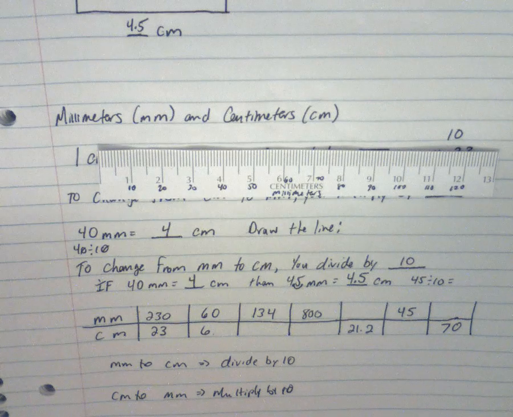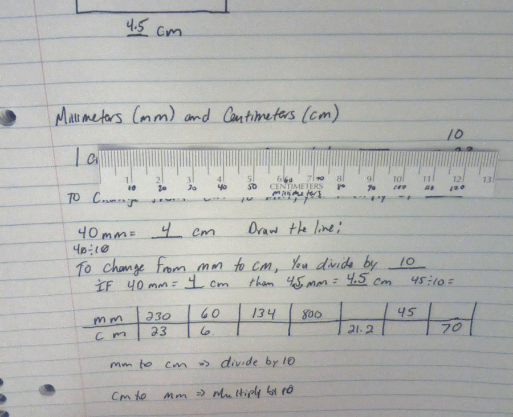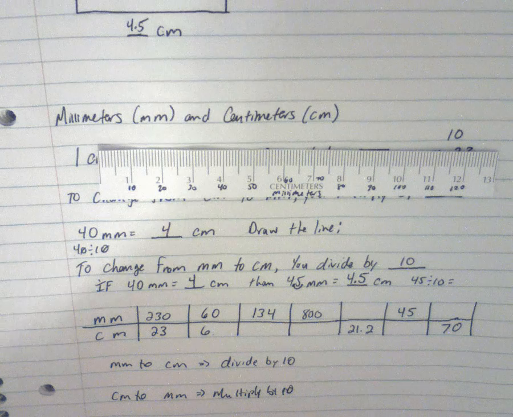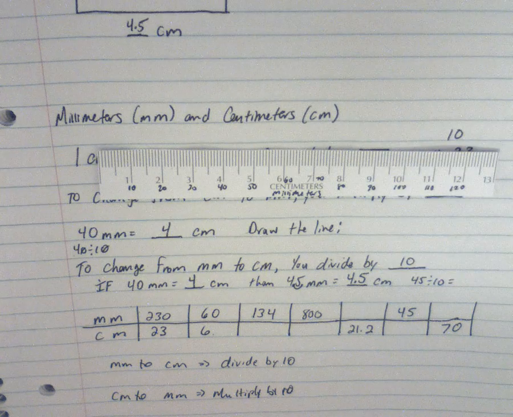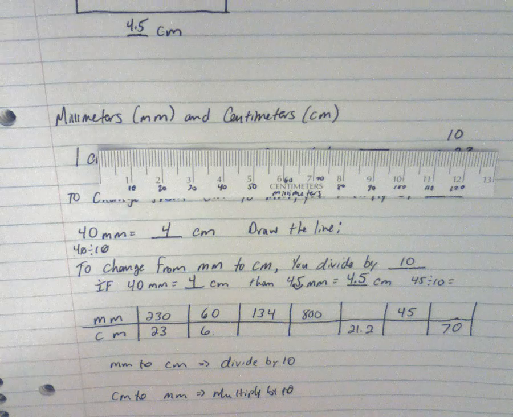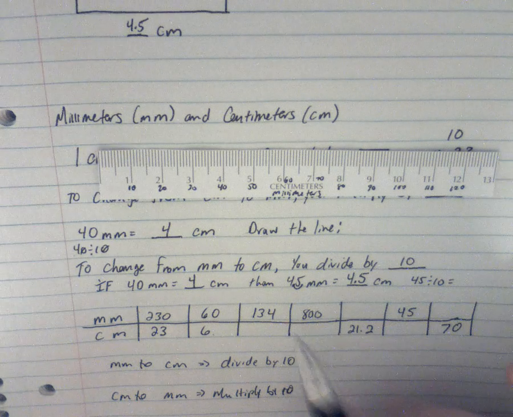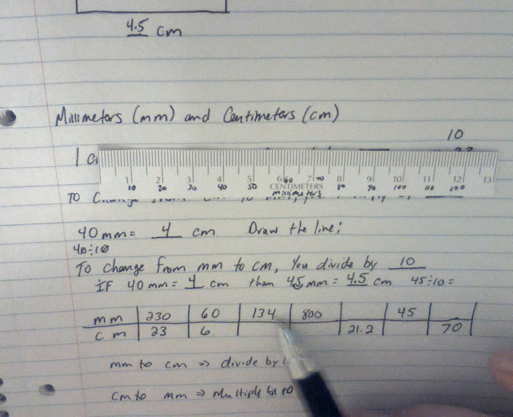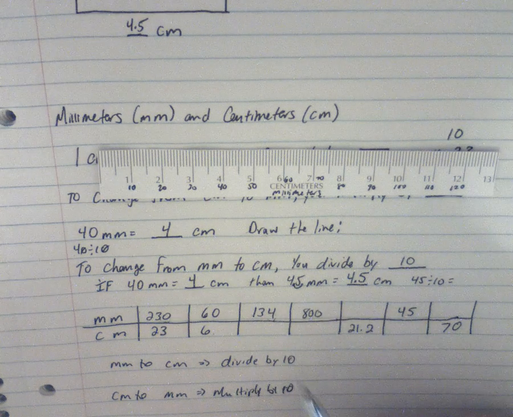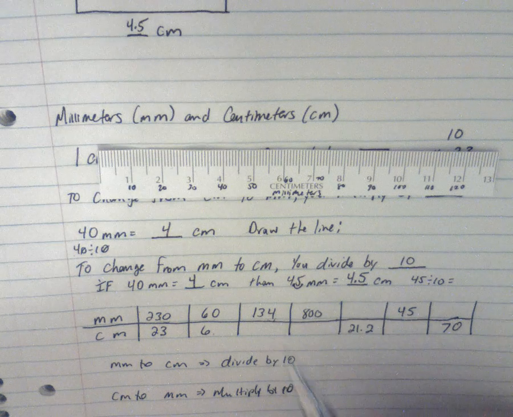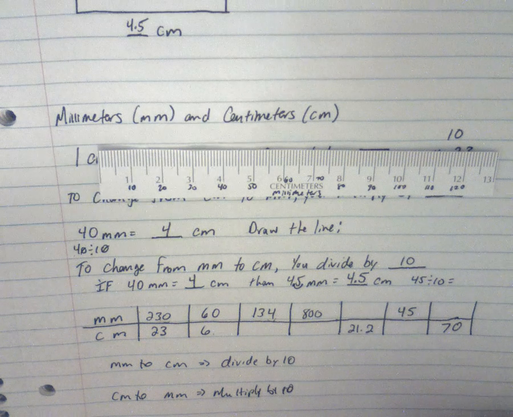So I add a 0. Anytime you multiply by 10, you add a 0. Okay? So you take away the 0 when you divide, you add the 0 when you multiply. Now in this case, when we divide, we got to put our decimal in there.